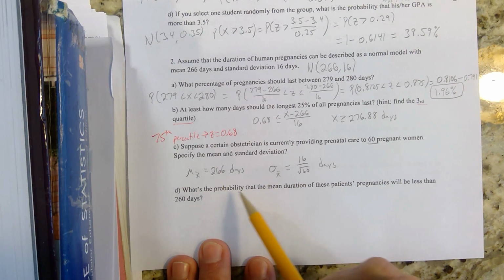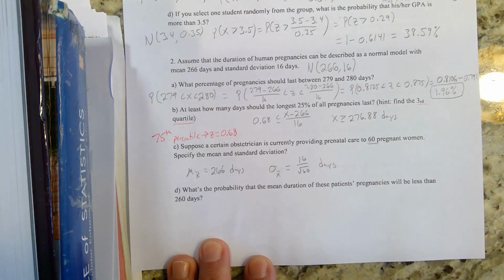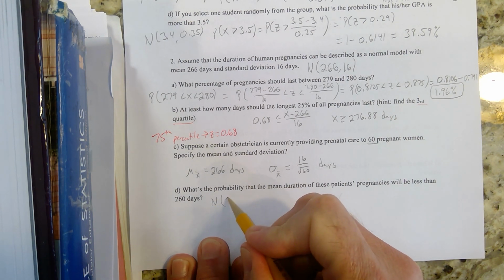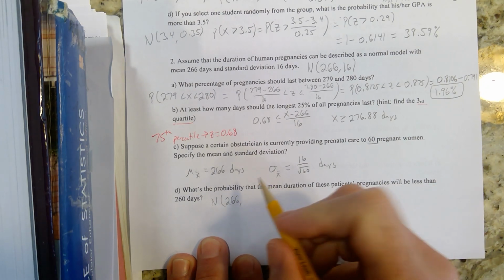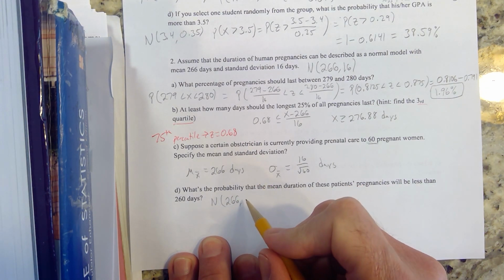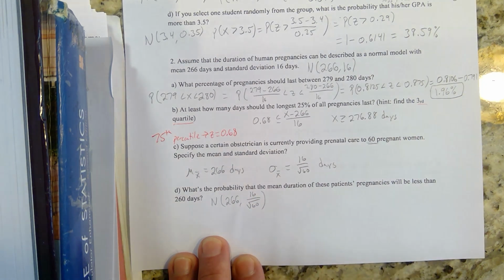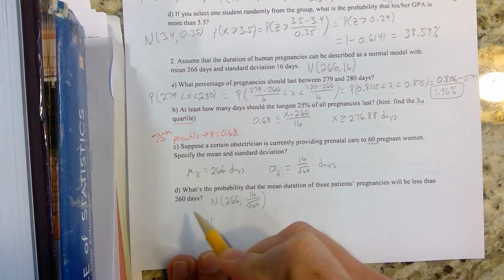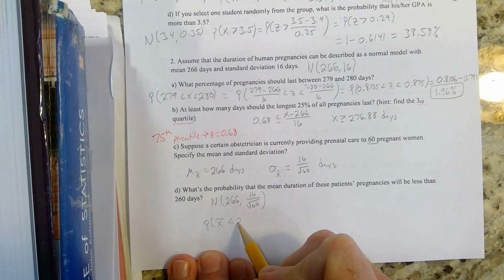All right, now what's the probability that the mean of the patients, so we're talking now about the mean of the 60 patients. So we now have a new distribution we're working with. Still normal, still 266 as the mean, but the standard deviation is different. Okay, so we want to find the probability that the mean of this group is less than 260.